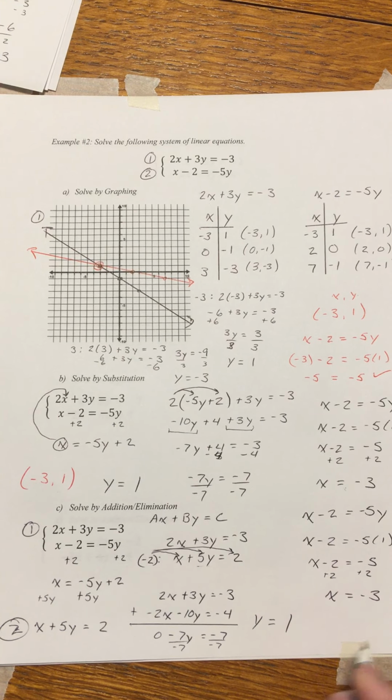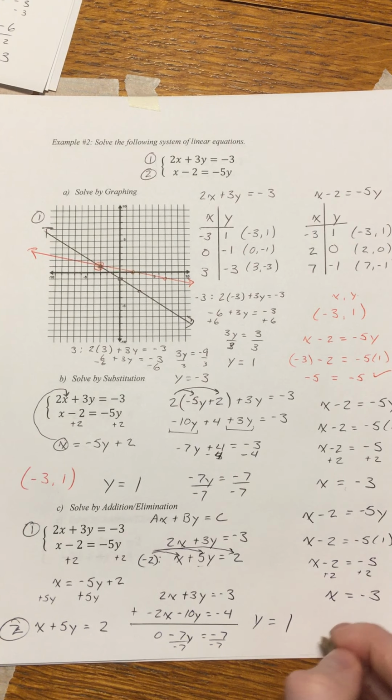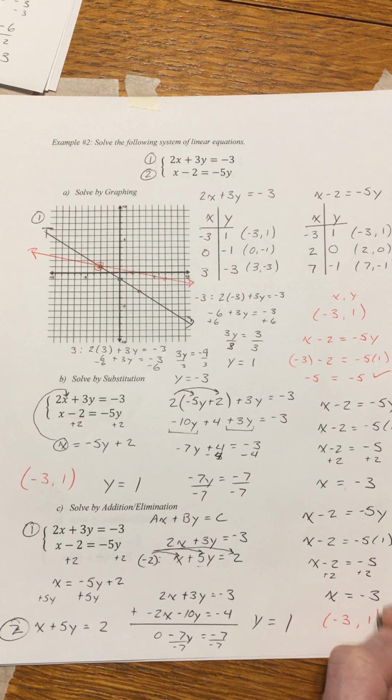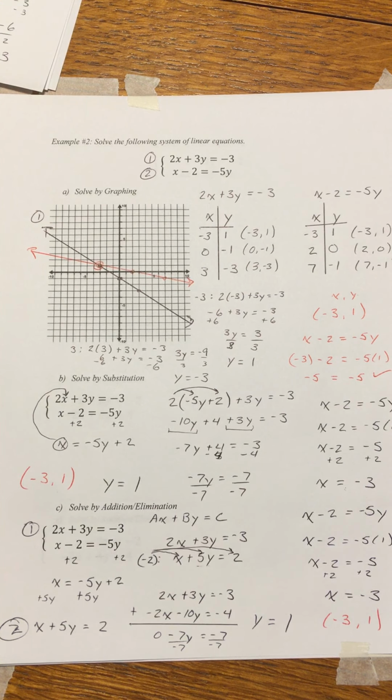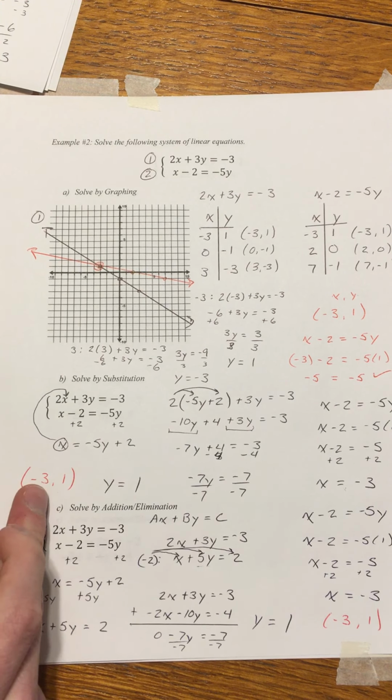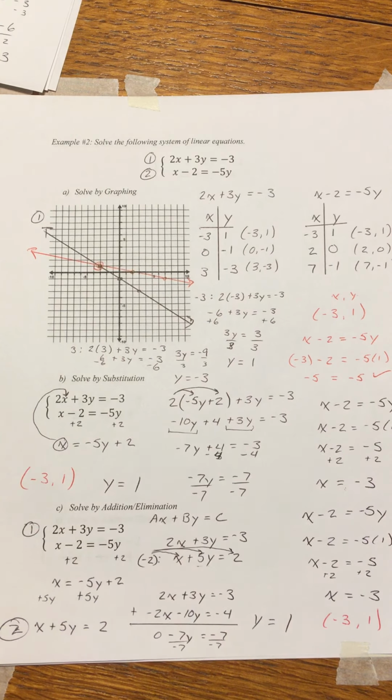X equals negative 3. So our answer, again, is negative 3, 1, which is exactly what we're looking for, because now this is the same answer that we got everywhere.